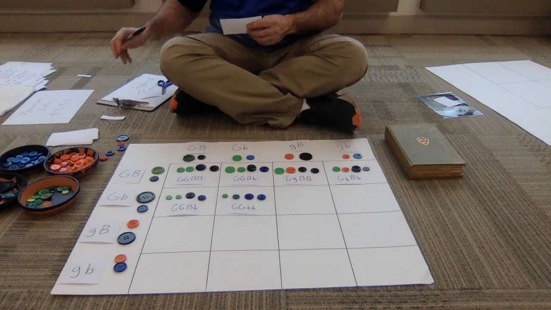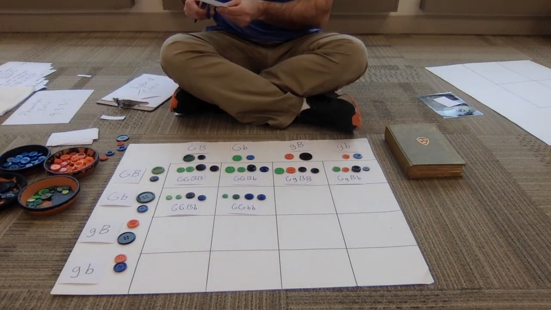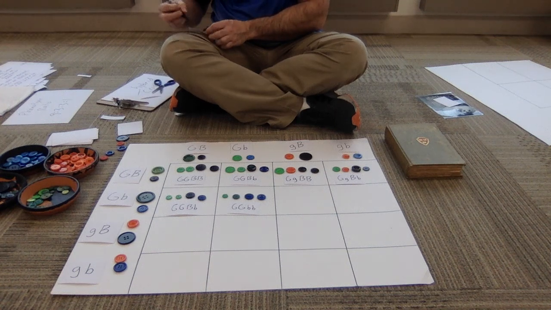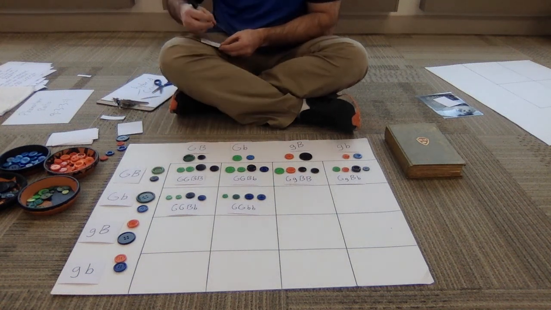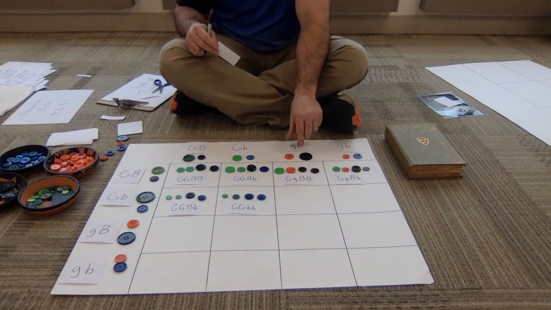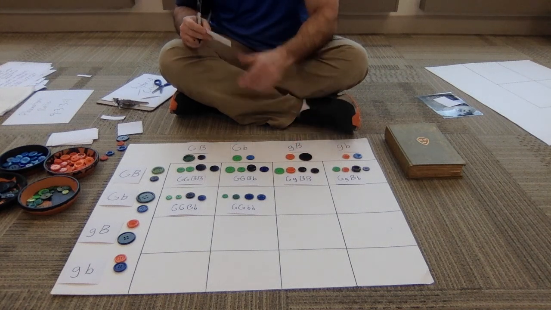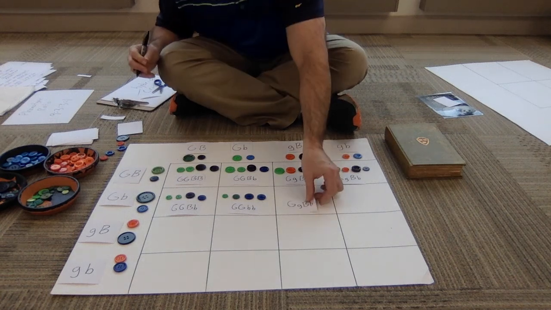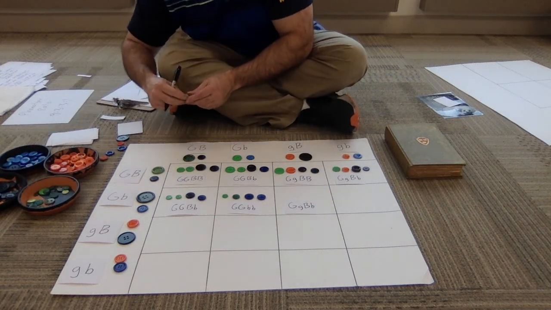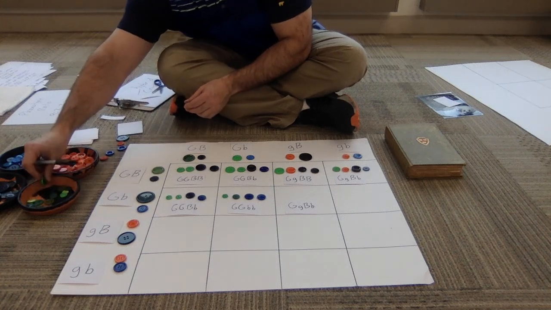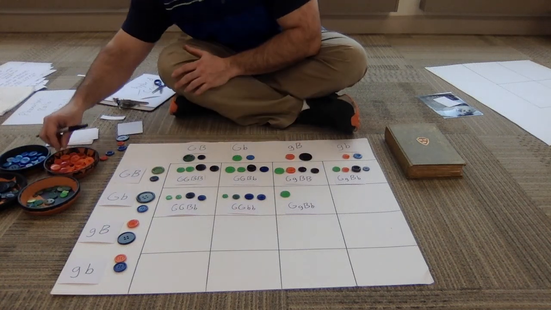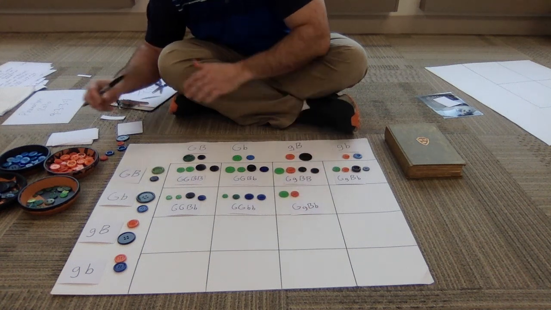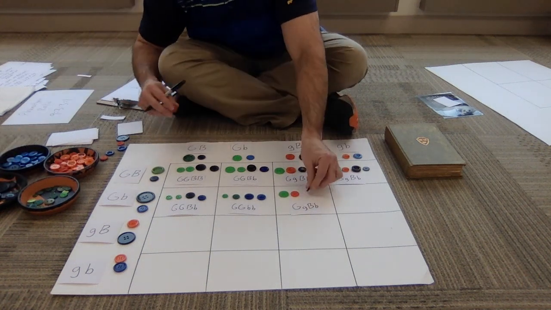Moving on, it looks like we have a dominant from the mother, big G, and a recessive from the father, little g. And we have a dominant from the father, big B, and a recessive from the mother. So we're going to go big G, little g, big B, little b.